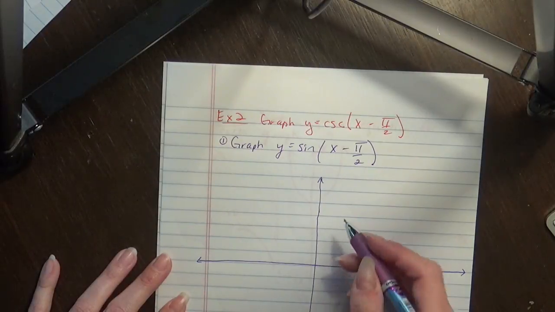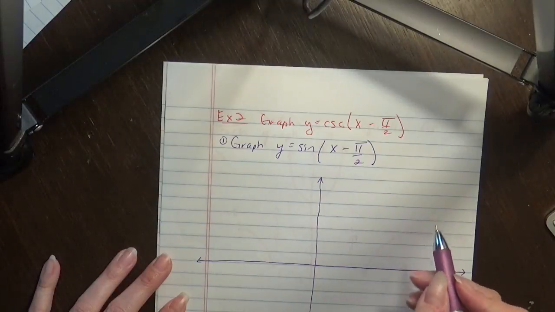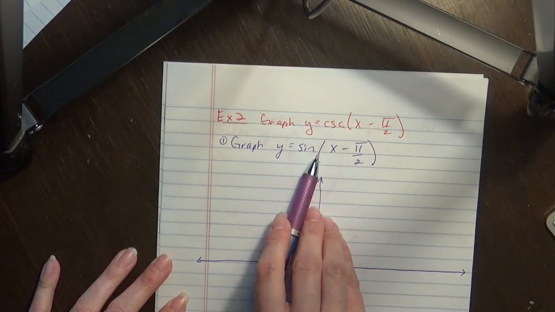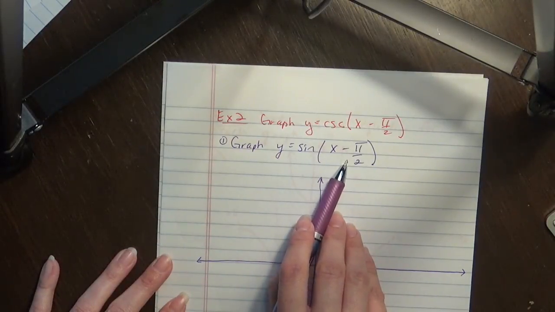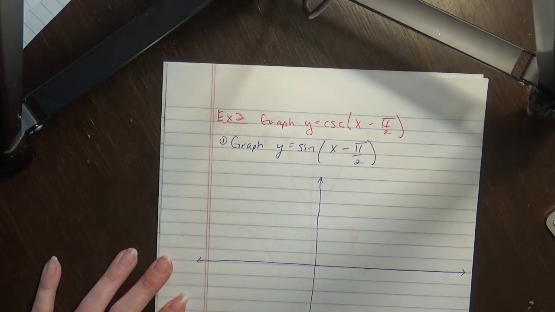Okay, now we know that our sine function has this shape, and its original period would be 2 pi. In this function, b is 1, so we still have period 2 pi. But notice we also have this phase shift of pi over 2 units. So the original sine function has to be shifted over pi over 2 units to the right. But that's the only thing that has to happen with it.